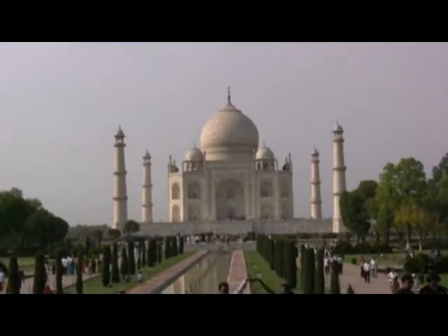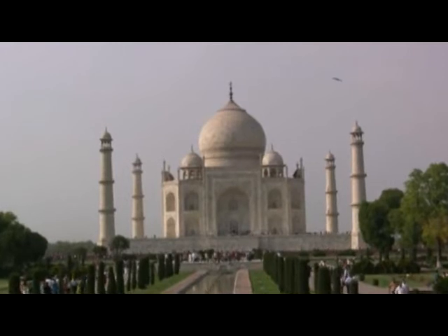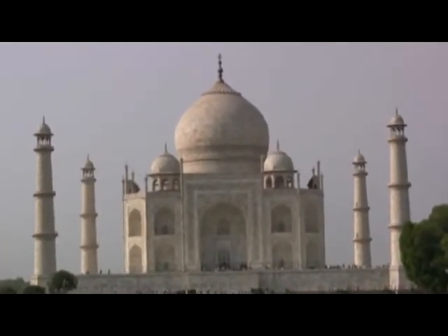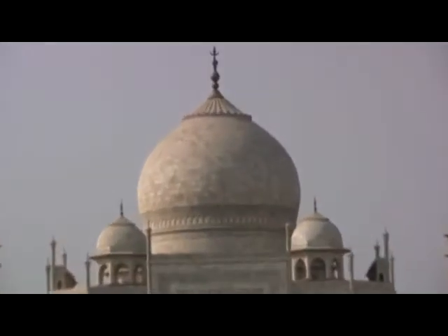The Taj Mahal was constructed using materials from all over India and Asia, and over 1,000 elephants were used to transport building materials.